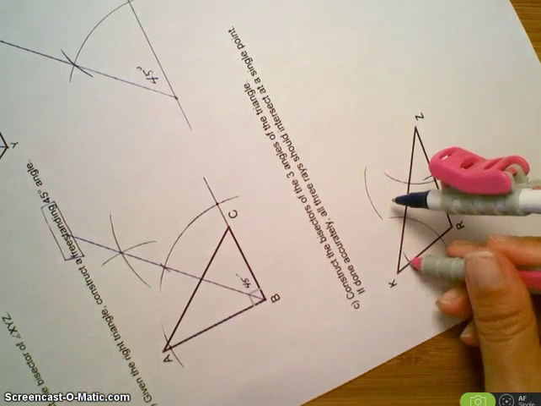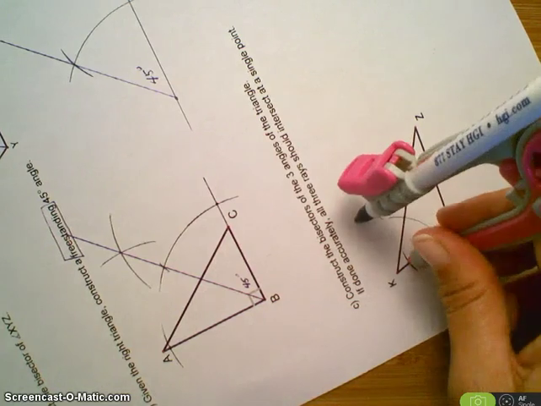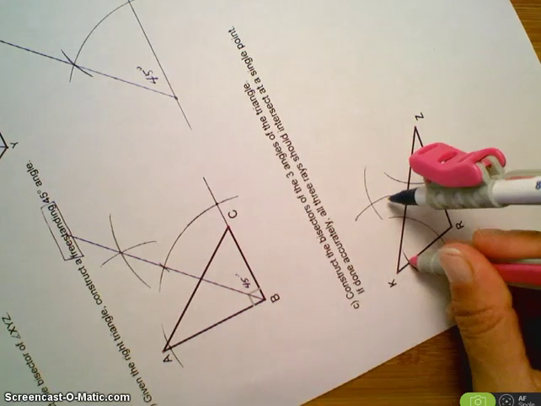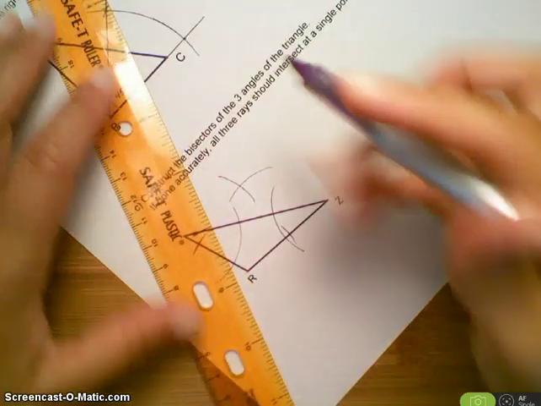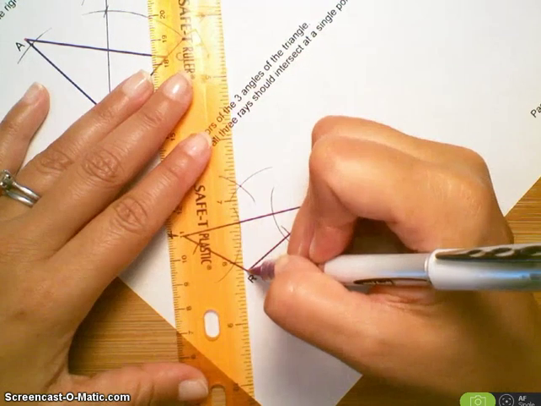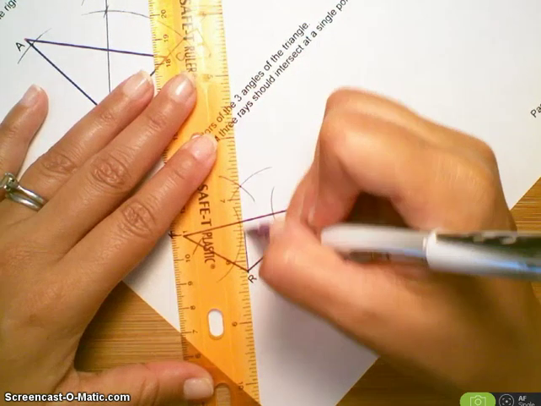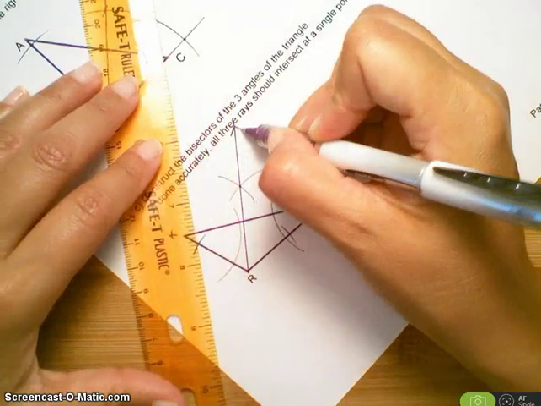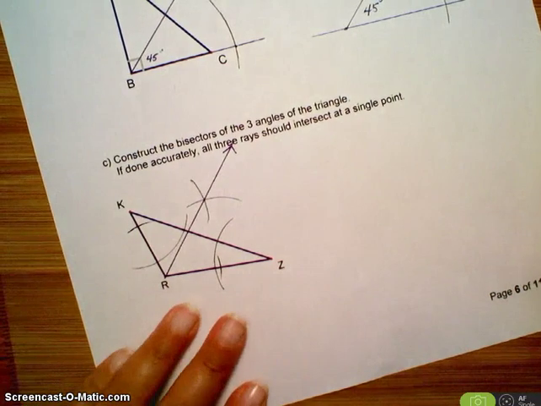I go to the other intersection point, which is over here on ray RK. I reach out and I make an arc mark. I then use my straight edge and my pen to draw the angle bisector of angle R. Okay, so there's one angle bisector. Now I'm going to do the bisector of angle Z.